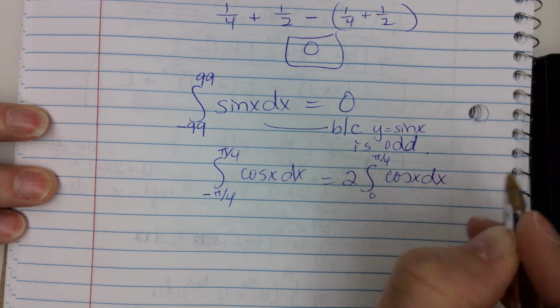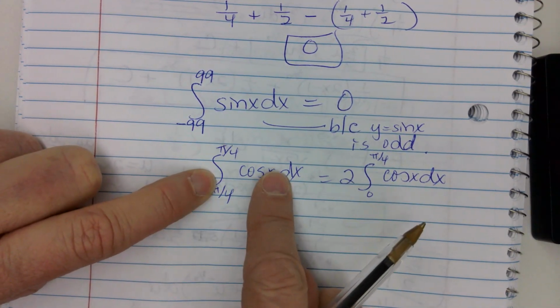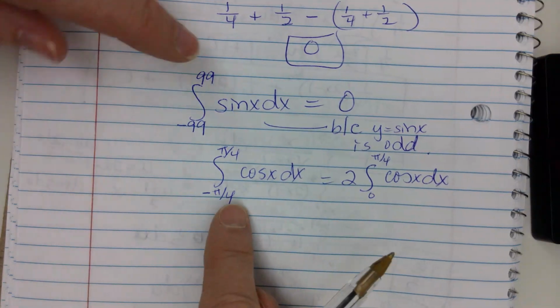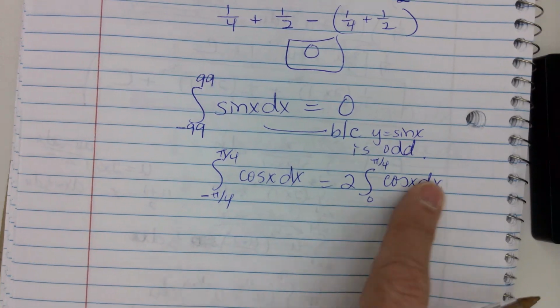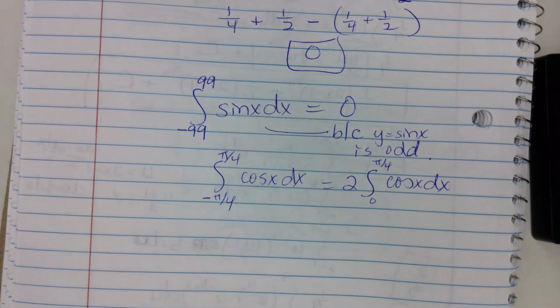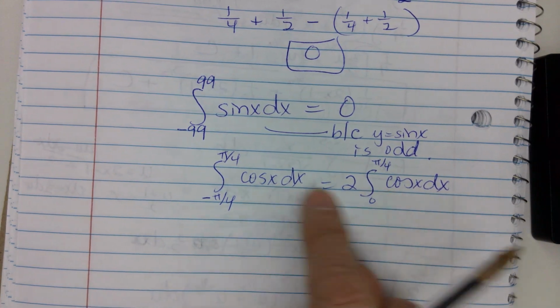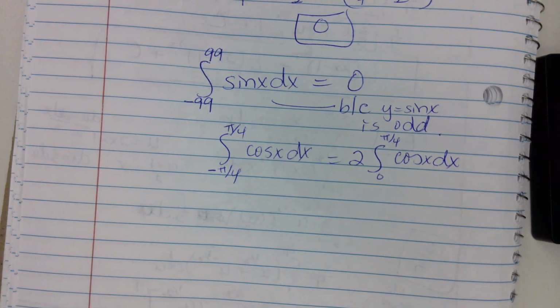Because cosine is an even function, so the area to the right of 0 would be the same as the area to the left of 0 as long as these numbers matched. So this would just be a little thing to make it slightly easier. But you will get the same answer both ways. That would be the only shortcut you could use for the cosine. But for odd ones, it's kind of nice.